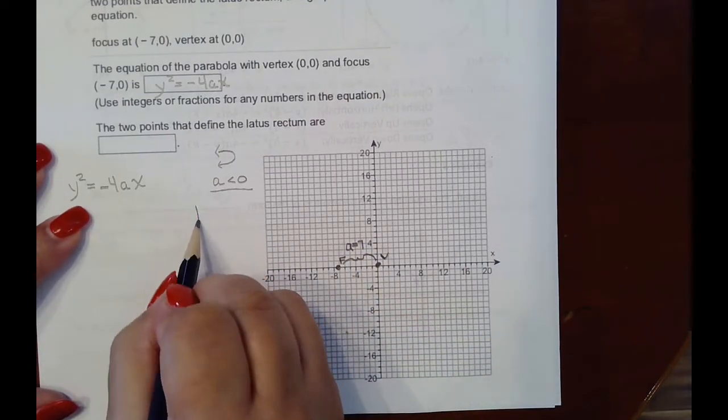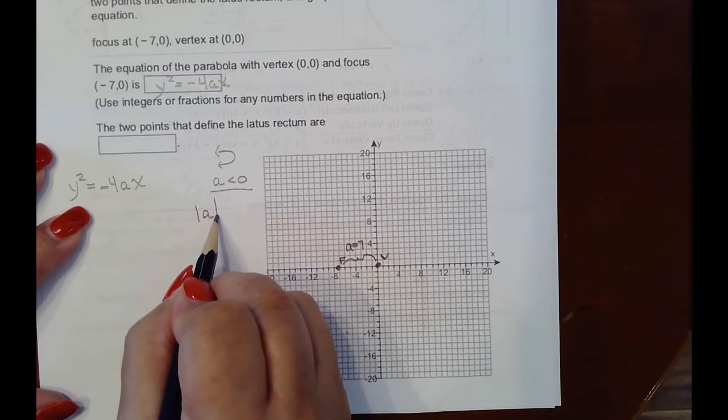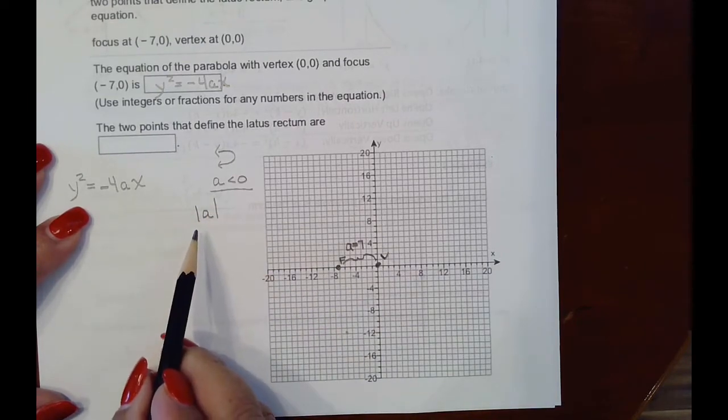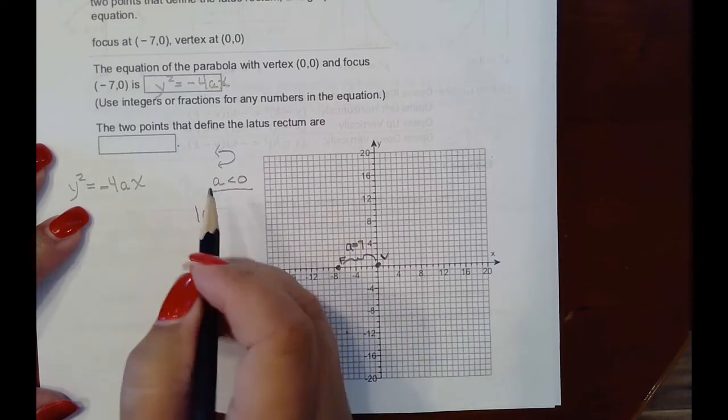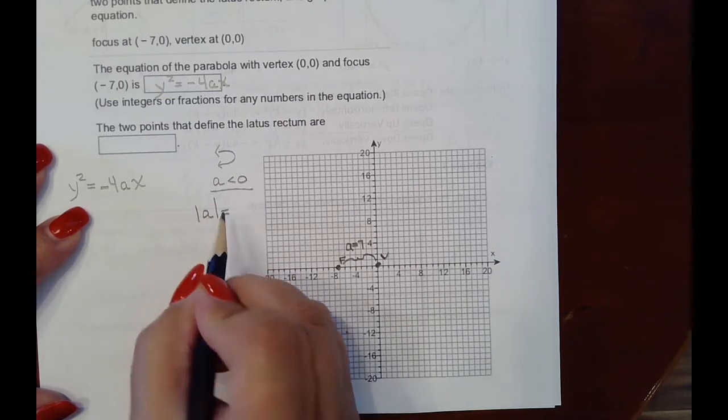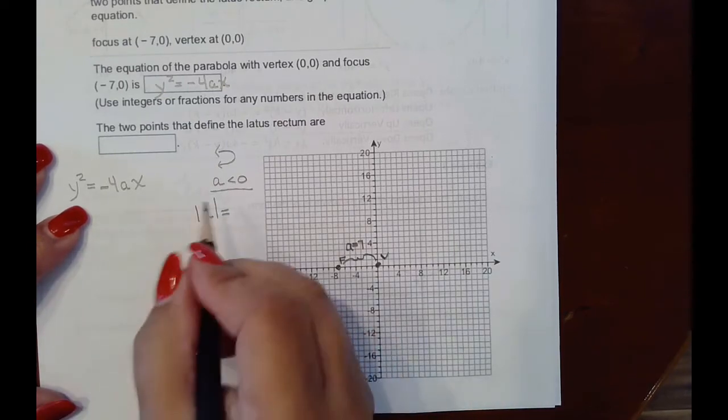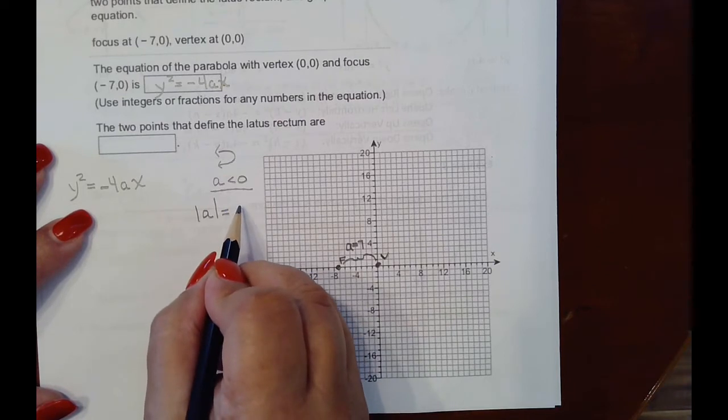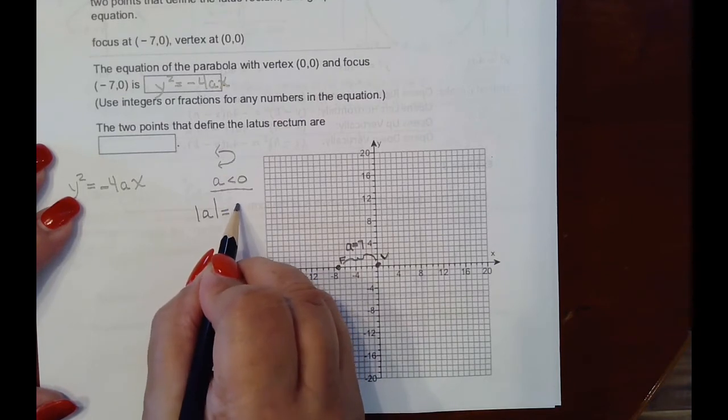You want to think about your A value as a distance. When we wrap an absolute value symbol around anything, that means think of it as a distance, because absolute value does mean distance. So this would be 7.